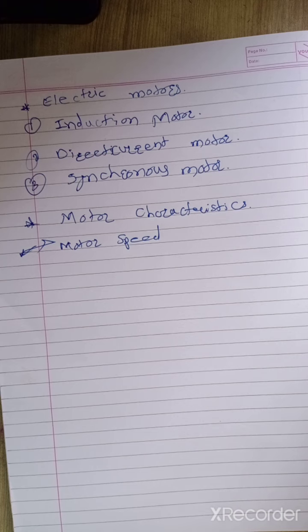The speed of the motor is the number of revolutions in a given time frame, typically revolutions per minute, called RPM. The speed of an AC motor depends on the frequency of input power and the number of poles for which the motor is wound.